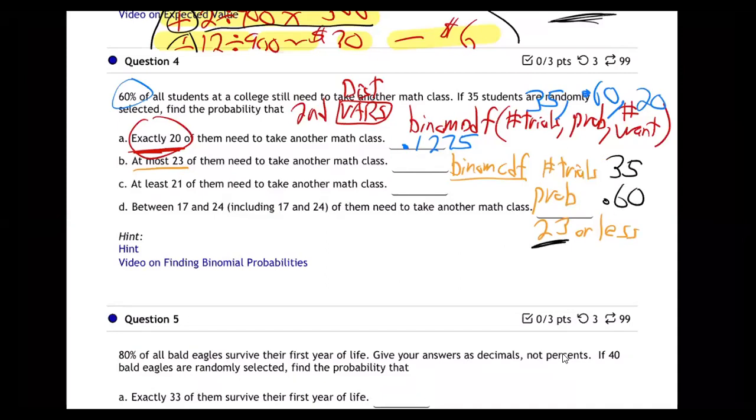And then I type in 23. Depending on whether you have the old style or the newer style of the TI, you could put them in parentheses with commas, or maybe you list it vertically. Either way, depending on your calculator. So go ahead and crank out the numbers there.